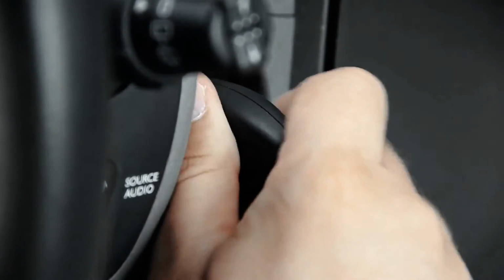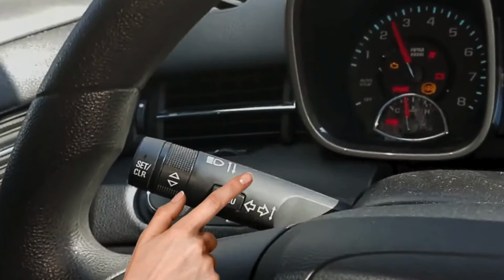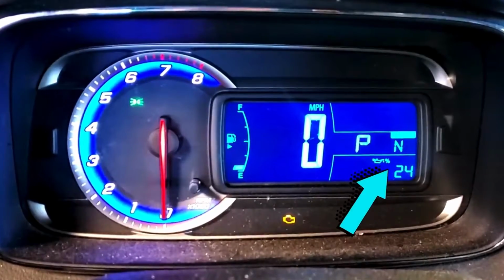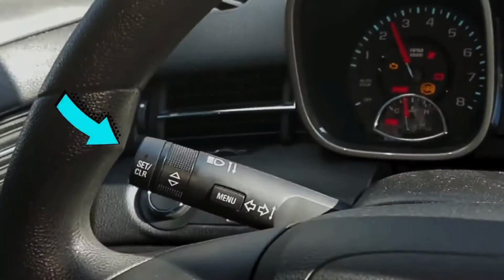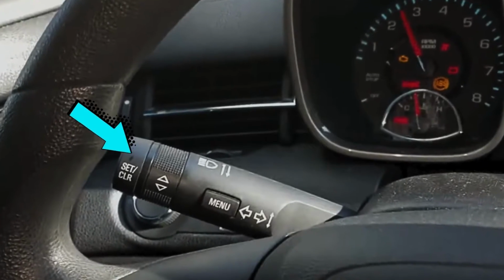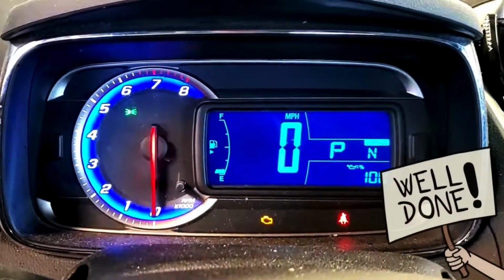Alright, in this section, I'll show you how to reset the oil life on the first generation Chevy Trax. So let's go and do that together. Step 1. Turn the ignition on. Step 2. Hit the menu button until it shows you the oil life on the display. Step 3. Press the set button and hold it down till the car beeps and it changes to 100%.